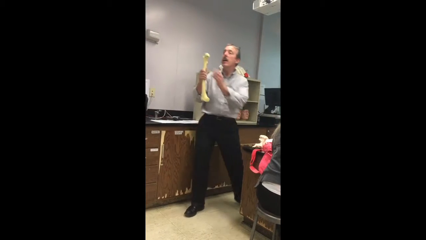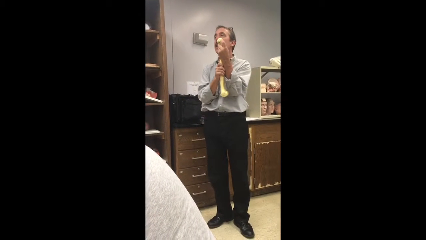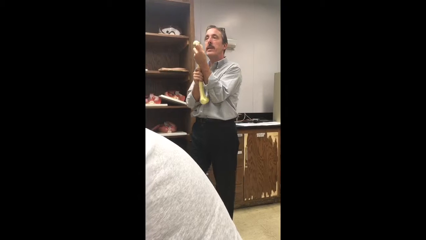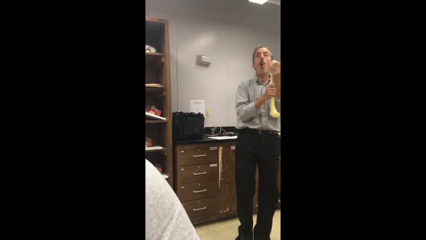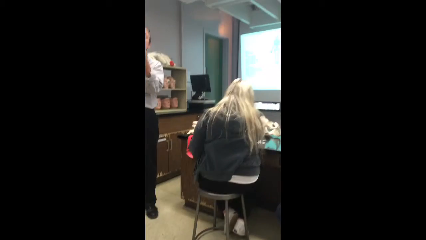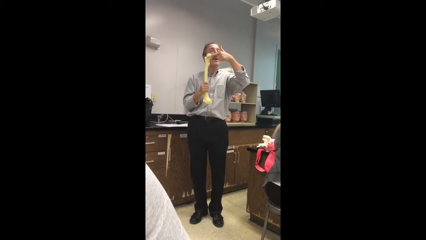So the head. I want you to notice, guys, in the head, there's a little bit of an indentation. This is called the fovea capitis. That little indentation in the head is the fovea capitis. This holds a ligament that's inside the hip joint, so that's why that's there. So the head, the fovea capitis.